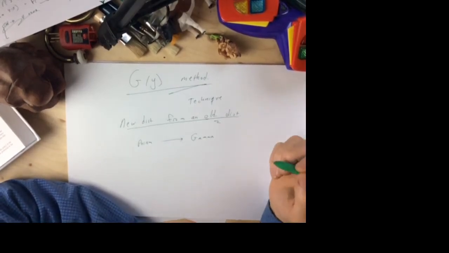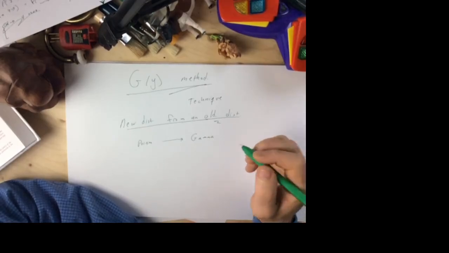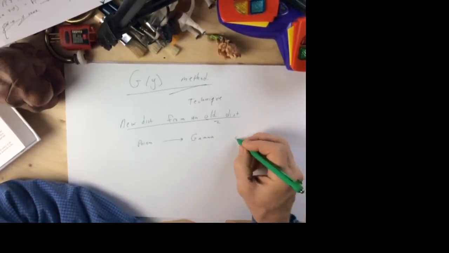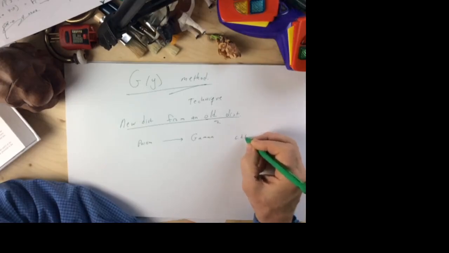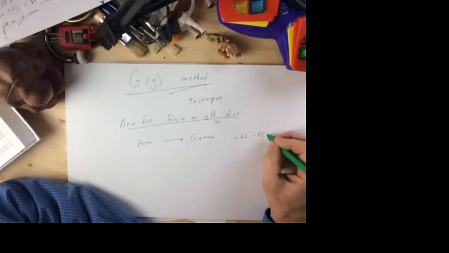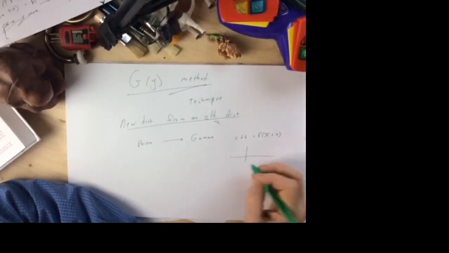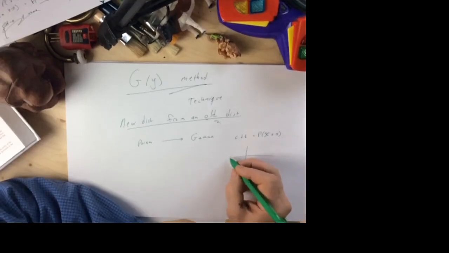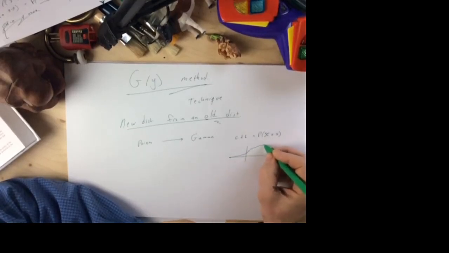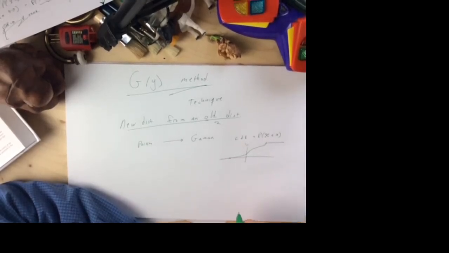This method is based upon the idea that you know what a cumulative distribution is. They call it the cumulative distribution function, which is the probability that some random variable is less than or equal to a specified value x. That's your cumulative. If it's a finite support, it's going to start at 0 someplace and rise up to 1, and it would look something like that.